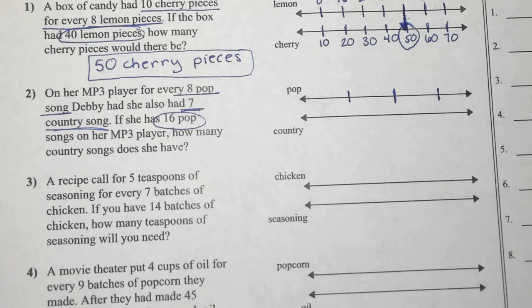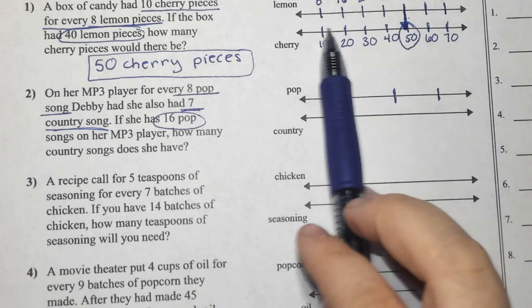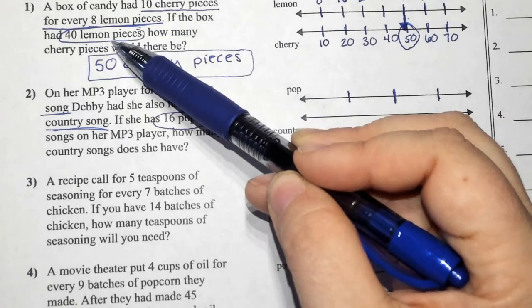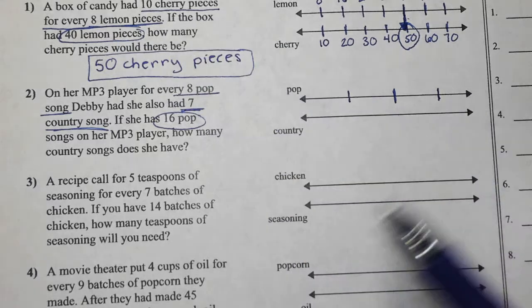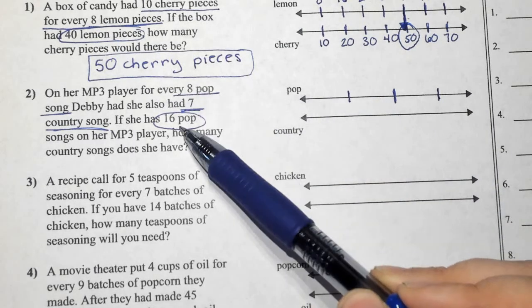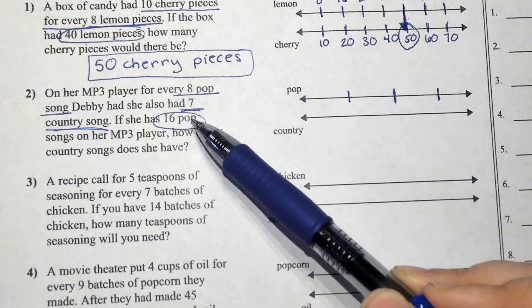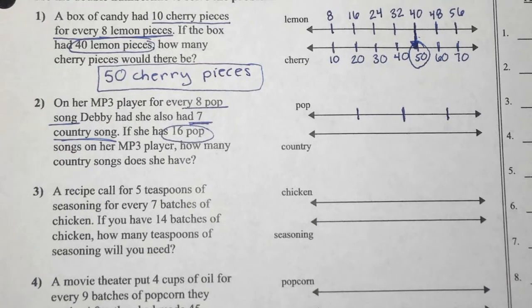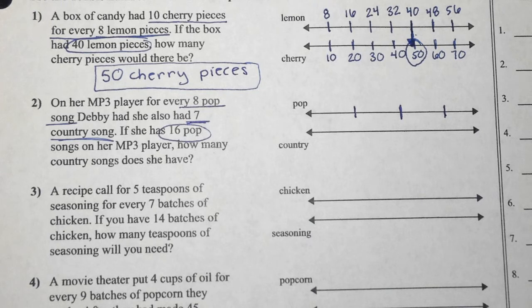Okay? Serenity? Samaria, I'm so sorry. I thought you said that it had to be 5 lines. Up here, it had to be 5 lines because 8 goes into 40 five times. Here, 8 goes into 16 twice, so we only need 2. Okay? That's a really good question. All right? So the number of lines depends on each problem. Each problem is going to be different.